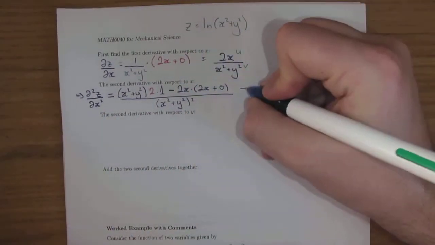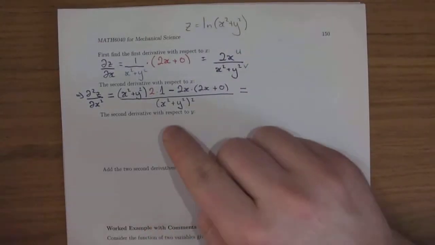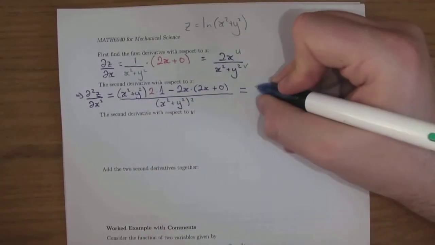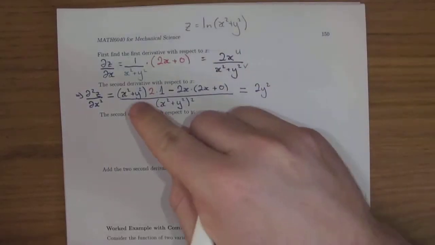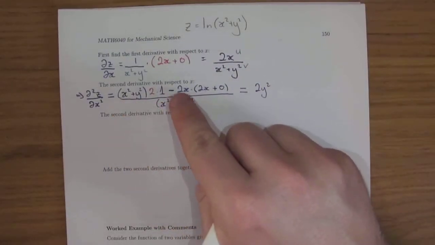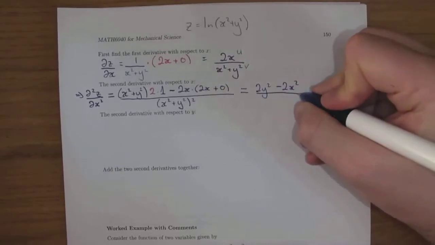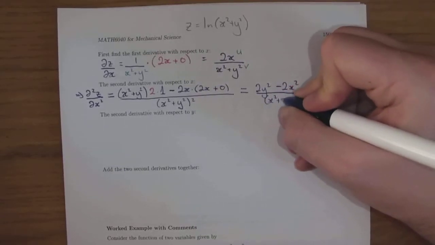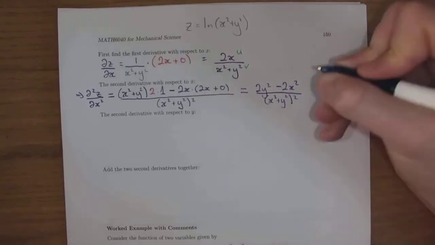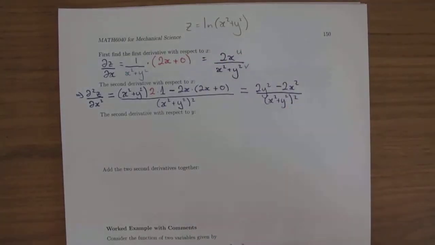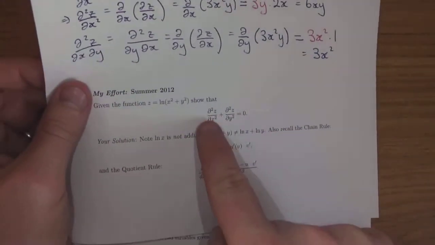It's difficult to simplify this, but ultimately you've got 2y squared and you've got 2x squared minus 4x squared. That's minus 2x squared. So again, you're just checking this against your own work. Okay, so that's the second derivative with respect to x.